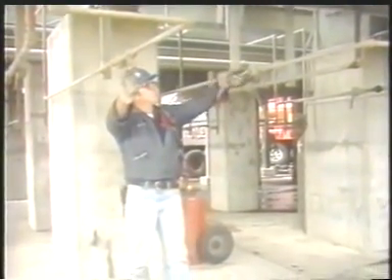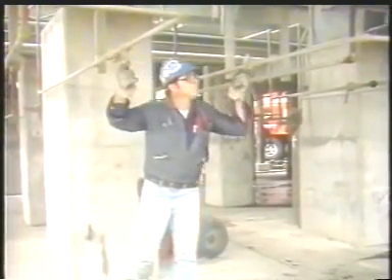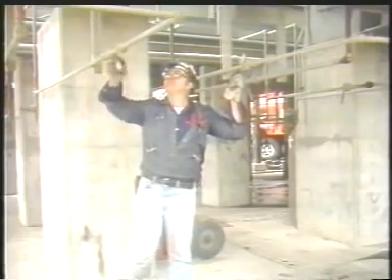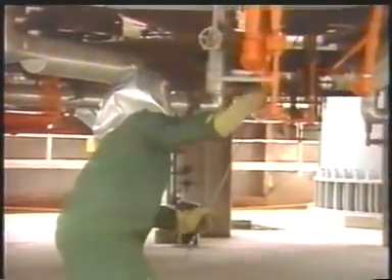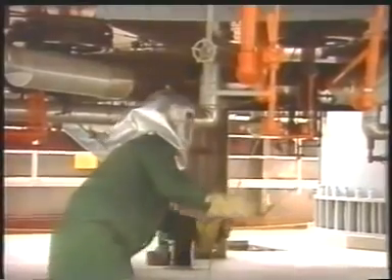The next step in the lighting procedure is to check that all fuel gas valves are shut tight and then remove the fuel gas blinds. Each pilot must be lit separately. Light a pilot at each end and then one in the middle to provide a source of ignition throughout the furnace.